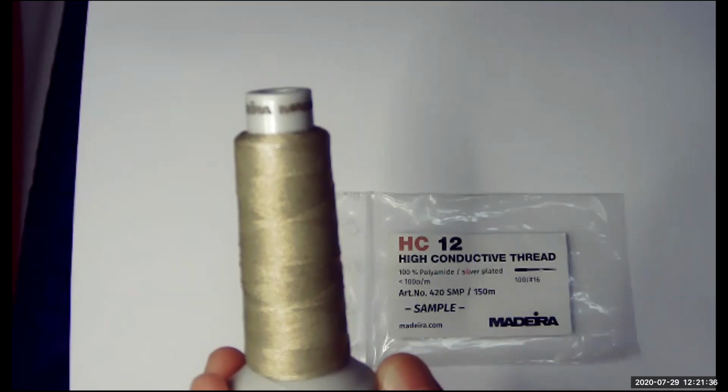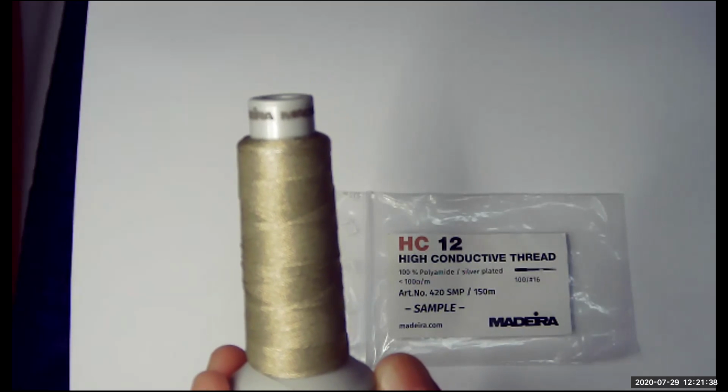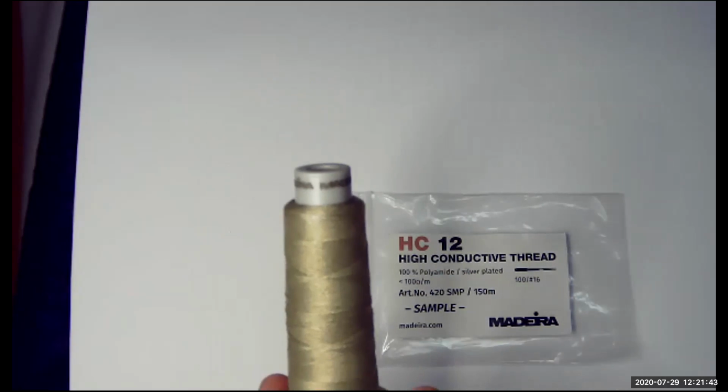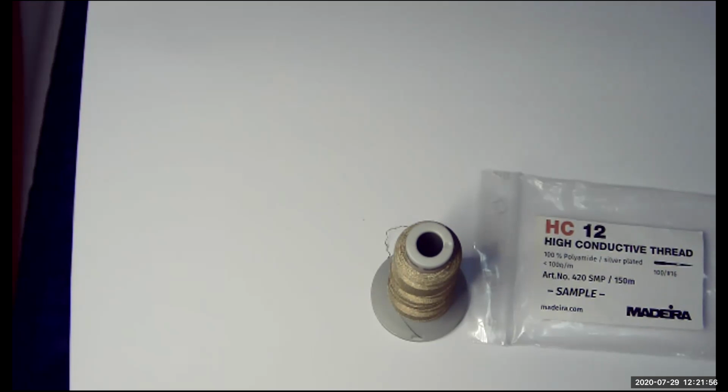This thread is Madeira's conductive thread. Madeira has two, the HC12 and the HC40. They are a little bit different.